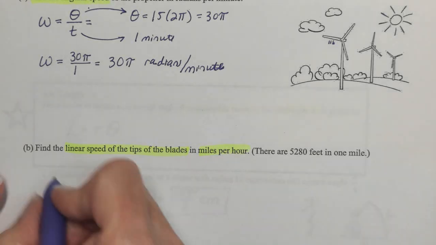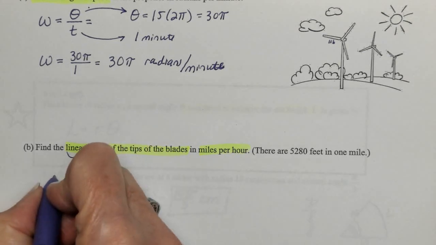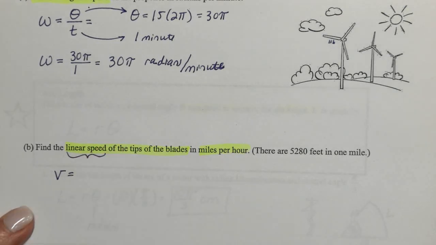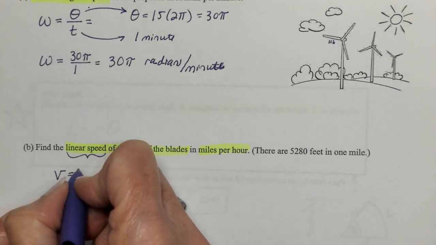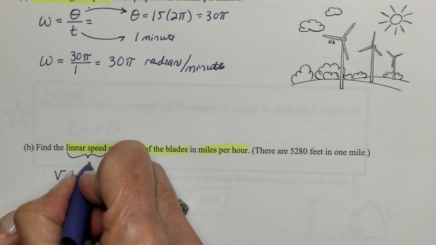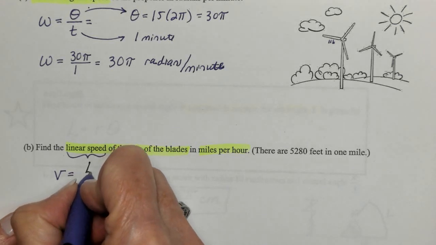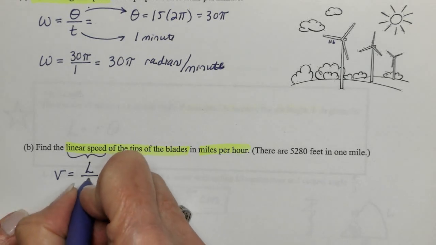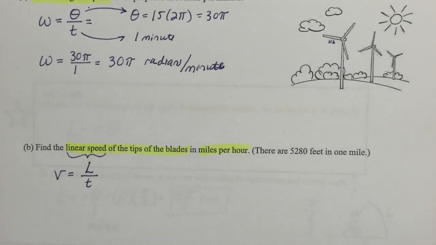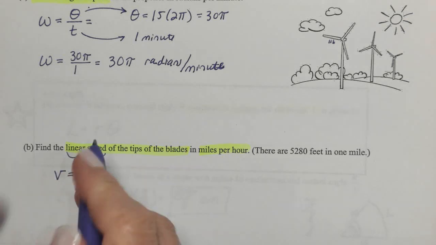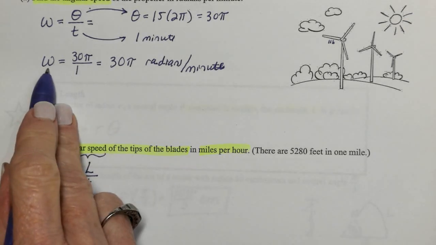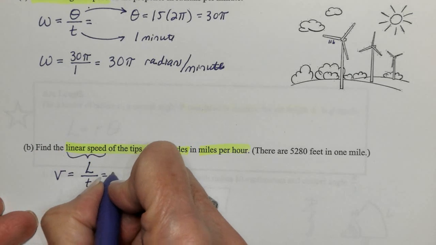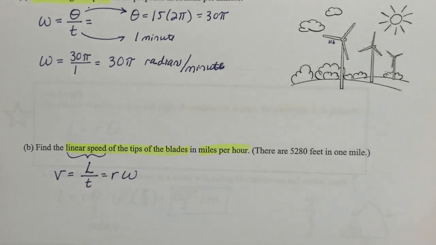So linear speed. What's our formula for linear speed? V is equal to? We can do this 2 ways. The length of the arc over the time, or since we just found the angular speed, this is r times the angular speed, which we just found.